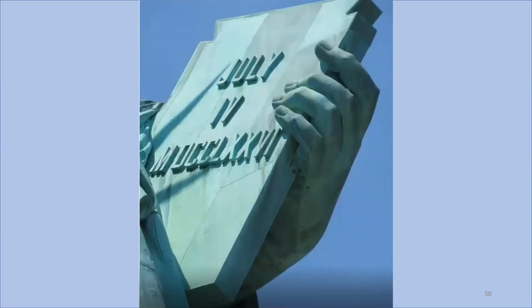And written on the keystone is probably the most important date to Americans, in Roman numerals: July 4th, 1776. The intention that Bartholdi, the sculptor, had was that the adoption of the Declaration of Independence was the keynote to the entire concept of liberty.